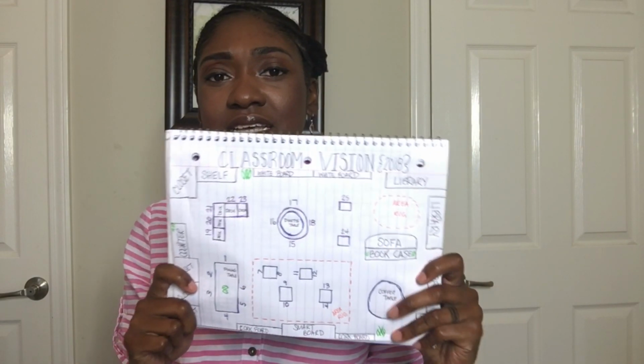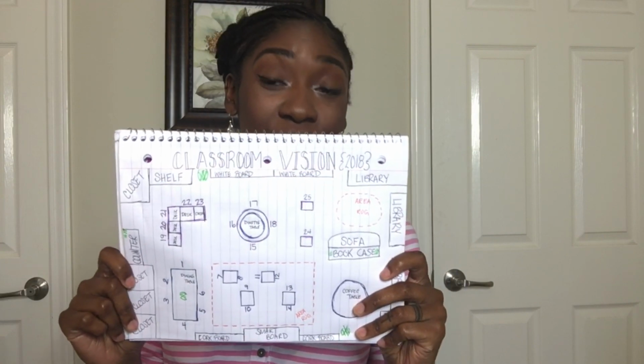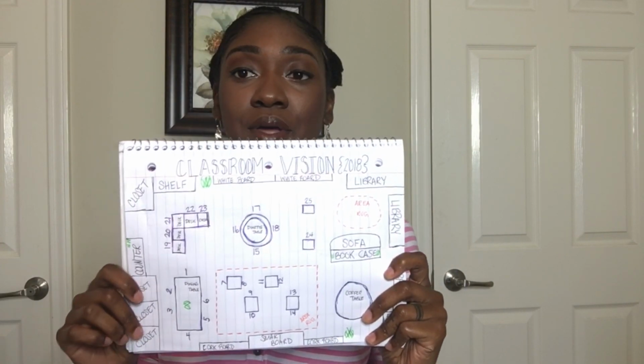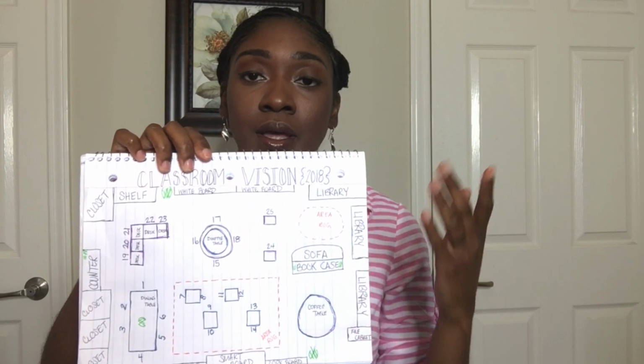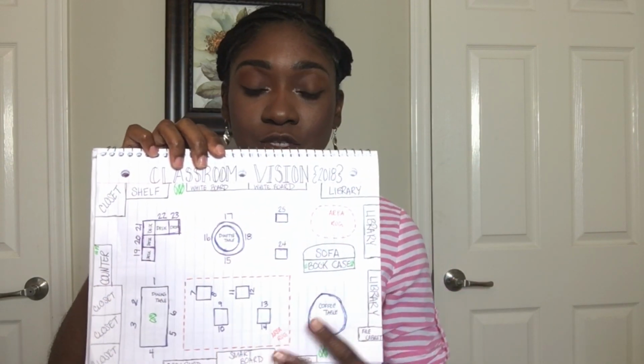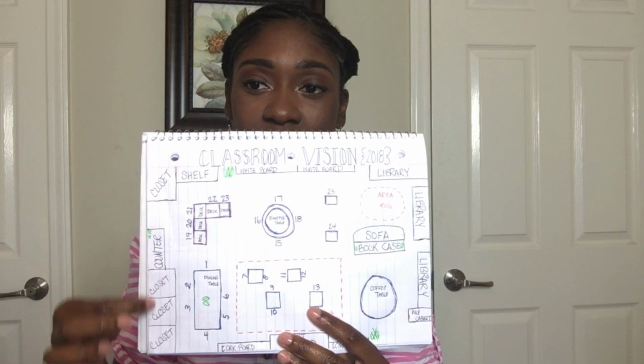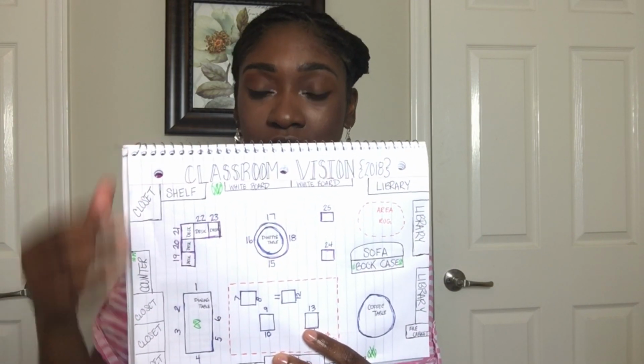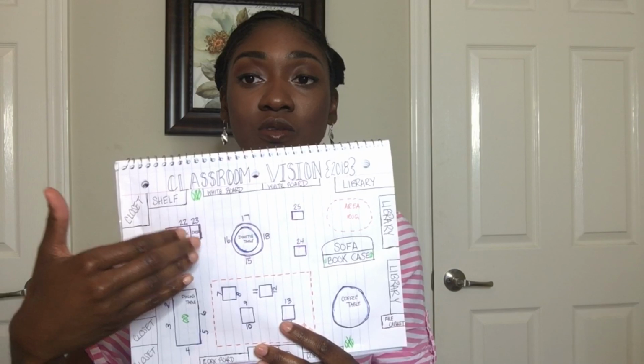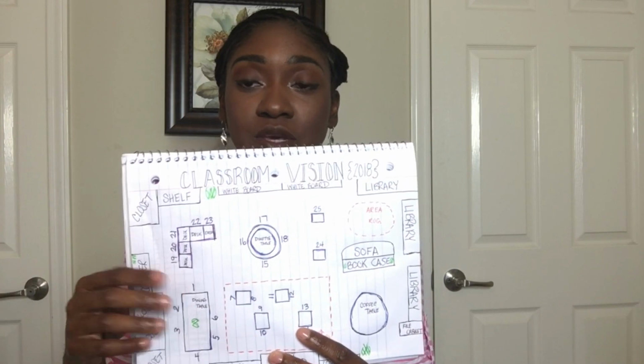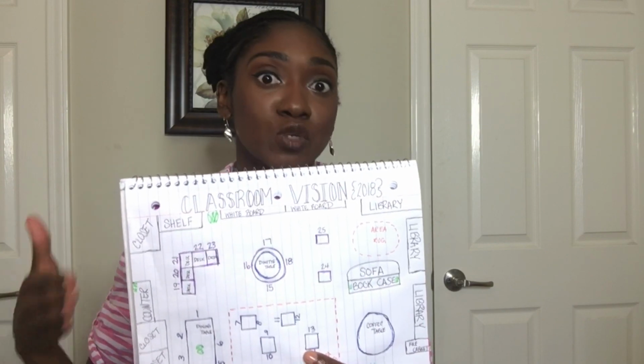And like I said in the photo, I am not Picasso or Claude Monet, but what I like to do is lay out my room. So if you look, I have certain things on the outer perimeter, so like, yeah, it's hard for me to see, but you know, I have my closets identified, I have my library shelves identified. I figured out what type of flexible seating I was going to be using, and then I also put some numbers because I want to make sure that what I'm creating, I have enough space for actual students.